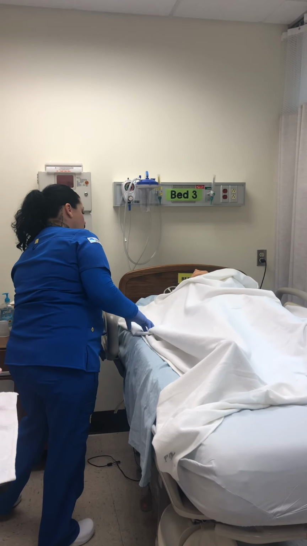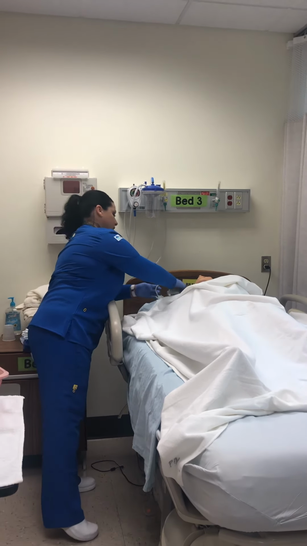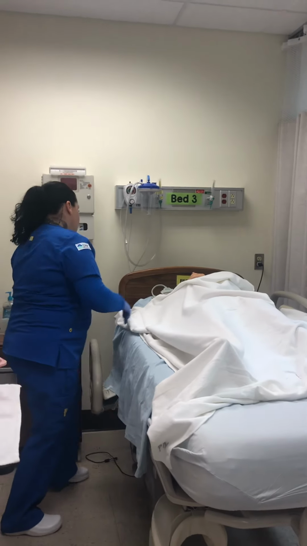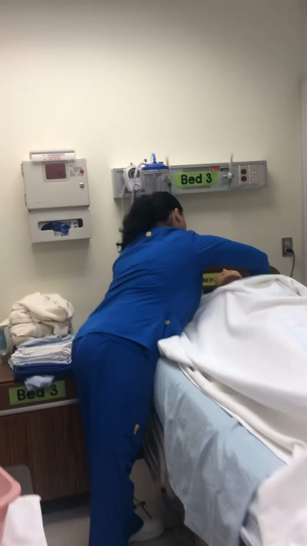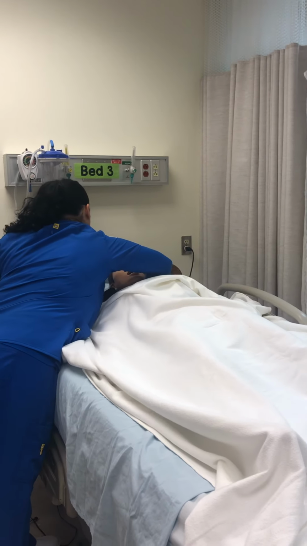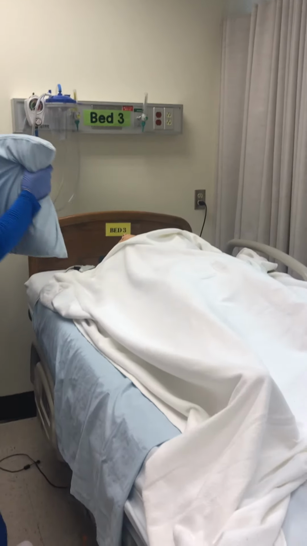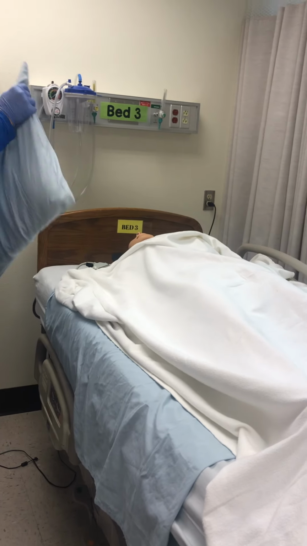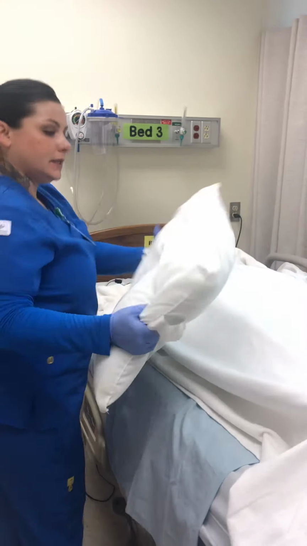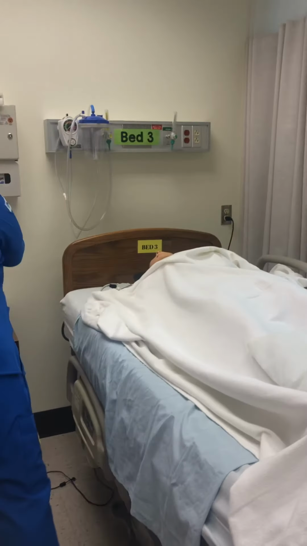Okay, so for oral care, I am going to remove the pillow. Set this here for now. I have changed my gloves.